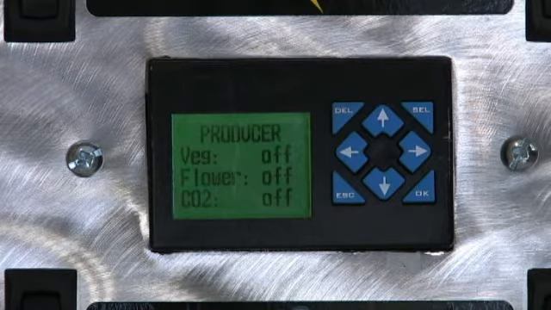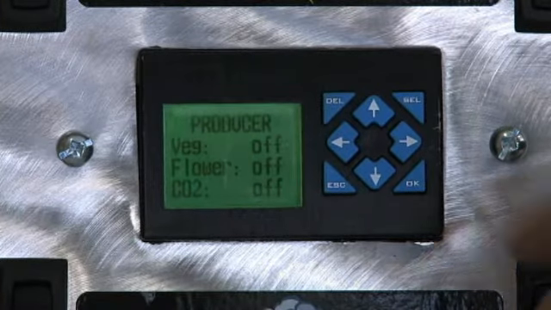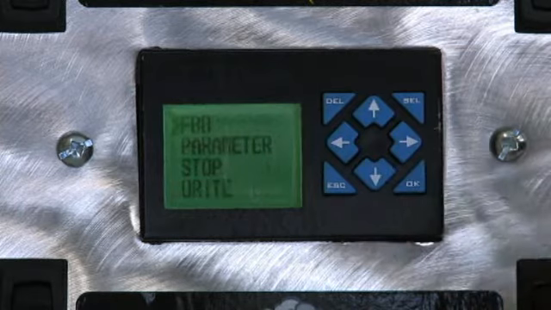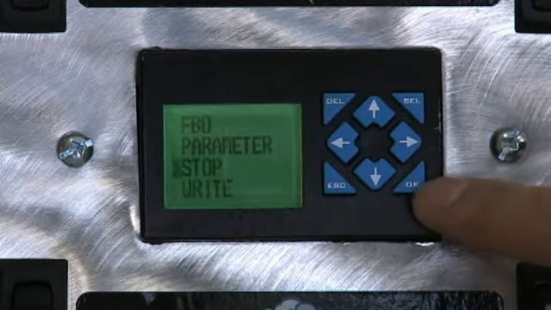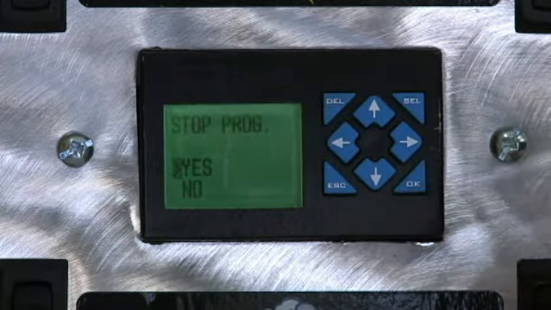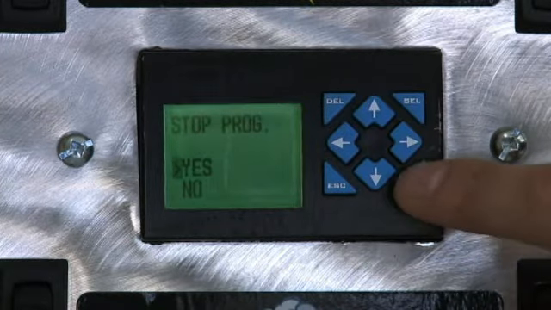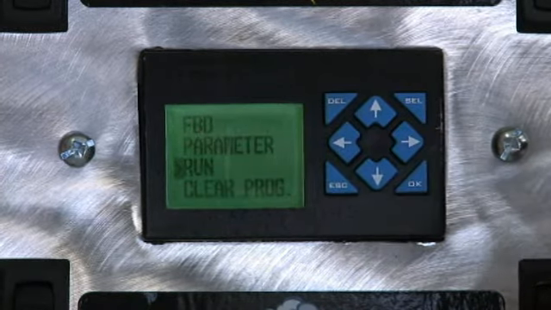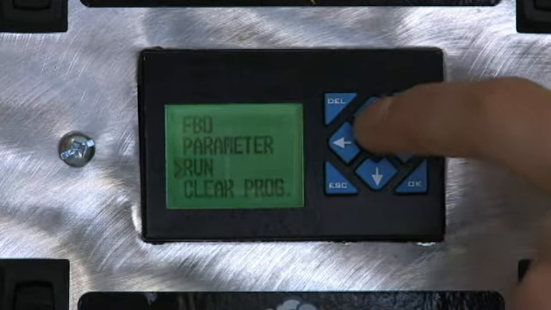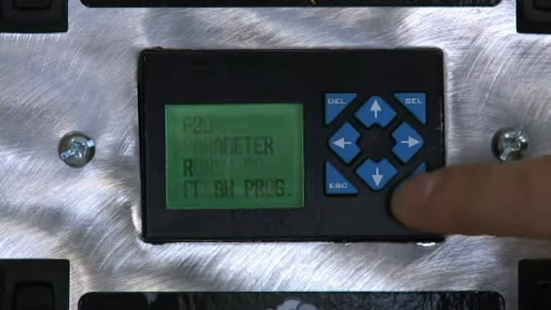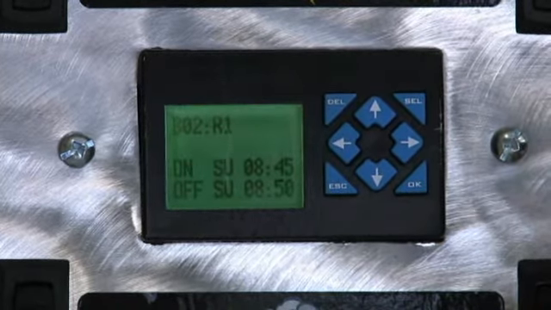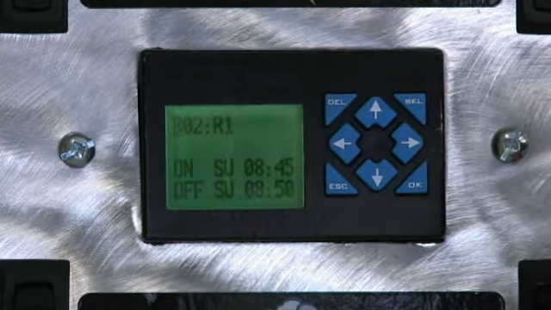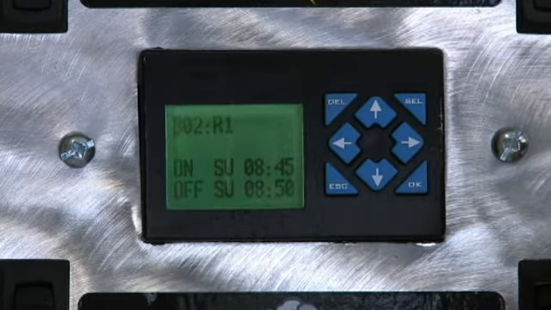with the blue buttons. So from your main menu, you press Escape and scroll down to where it says Stop. Press OK and confirm on the yes to stop the program. Press OK again. You've now stopped your program. Scroll up to Parameter and press OK. And the first program that we're at here is B02R1, which is your morning water schedule.